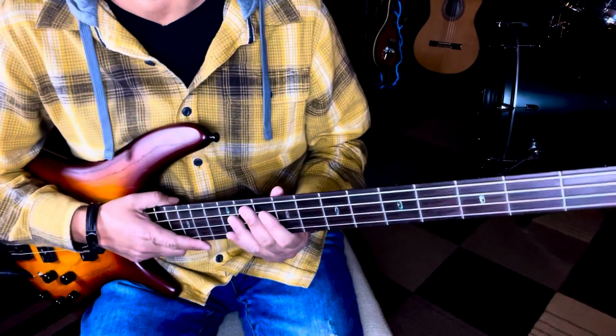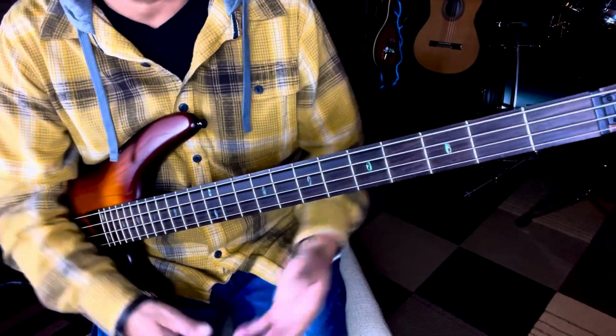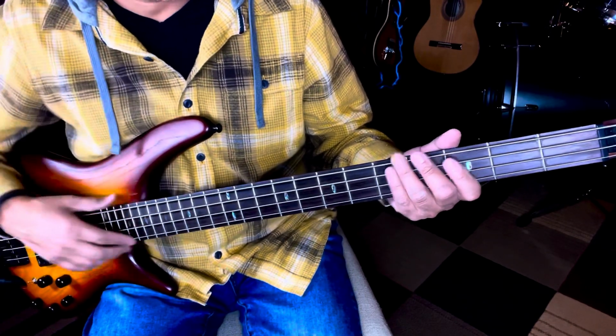So that's a lot of fun to practice, and so that way you know where those notes are on the fretboard. That's the idea, that you can play whenever you're soloing and you're improvising, and you can incorporate.